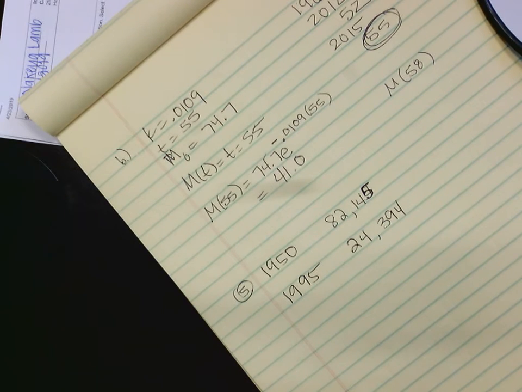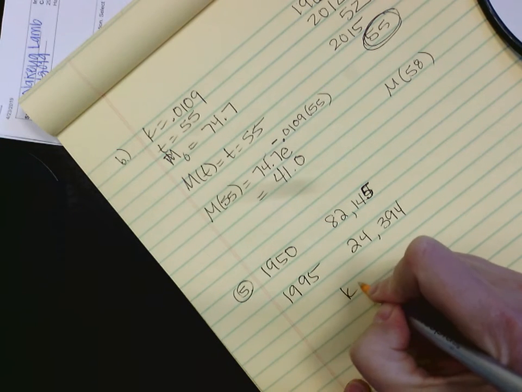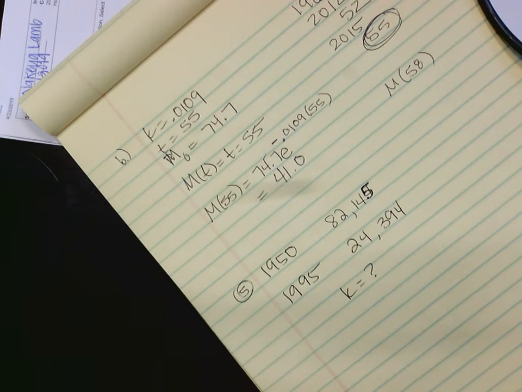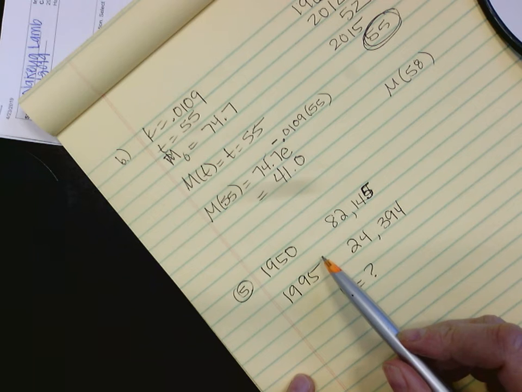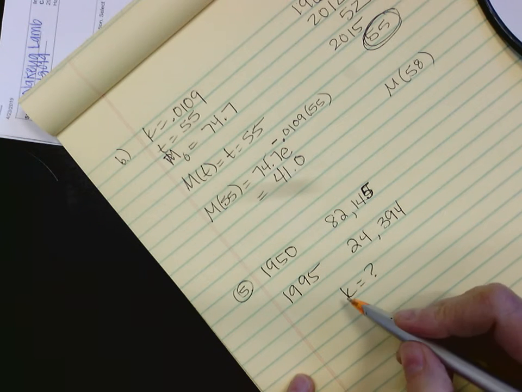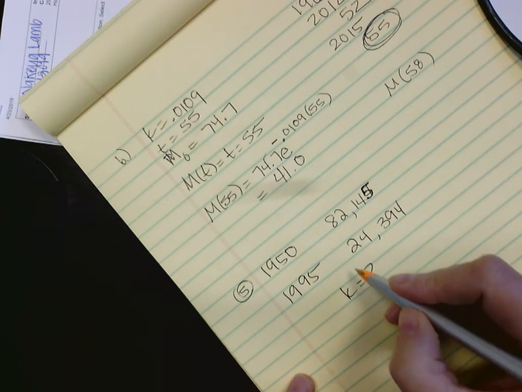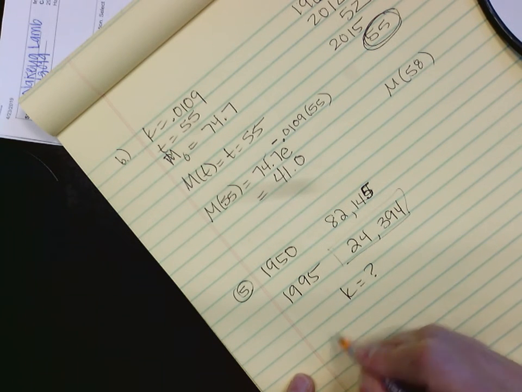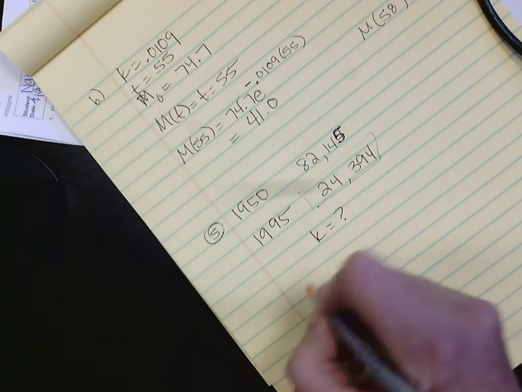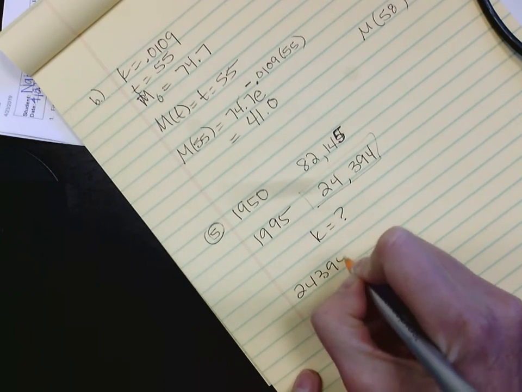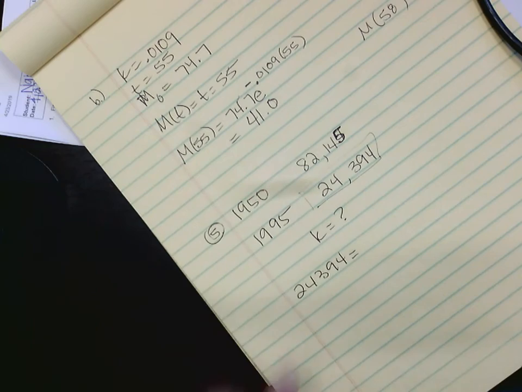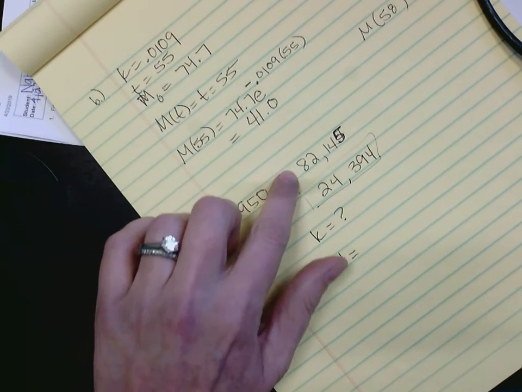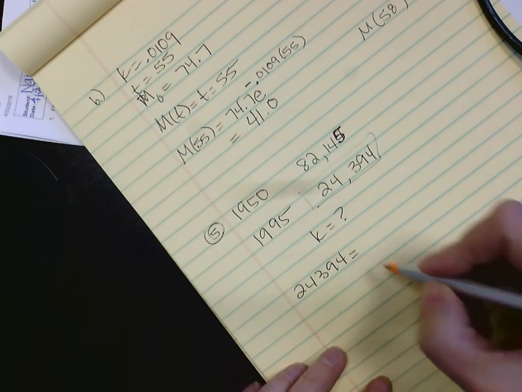Assuming that the number of farms decreased according to the exponential model, find the value of K. So I'm looking for the rate. Now remember, do I know where I ended up? Where did the number of farms end up? Right here. That's on the left side of the equation. So I just put the 24,394 there. Do I know the number of farms that we started with? Yes, that's the 82,145.